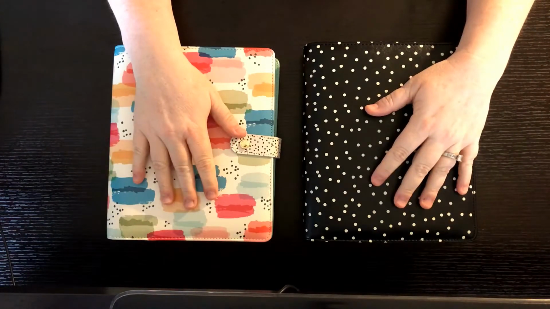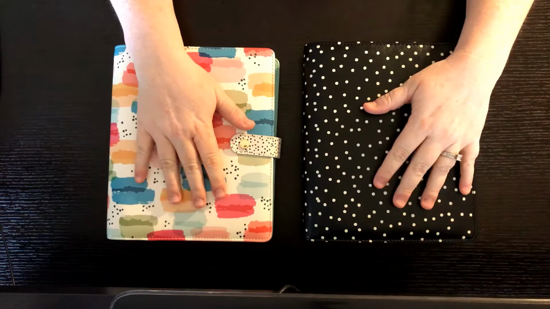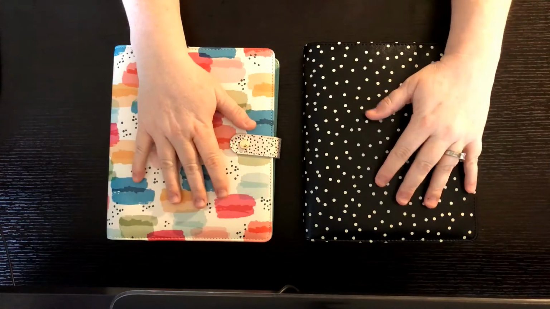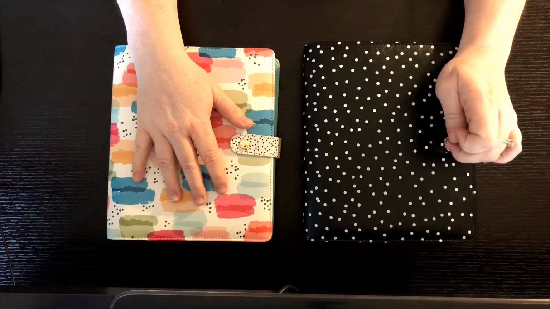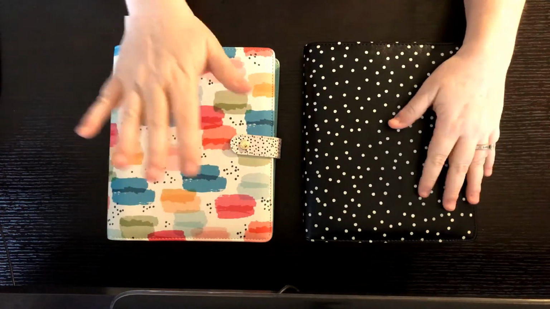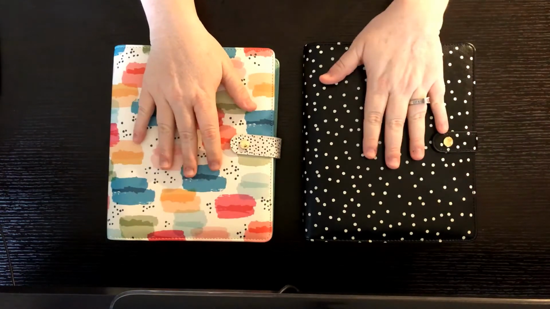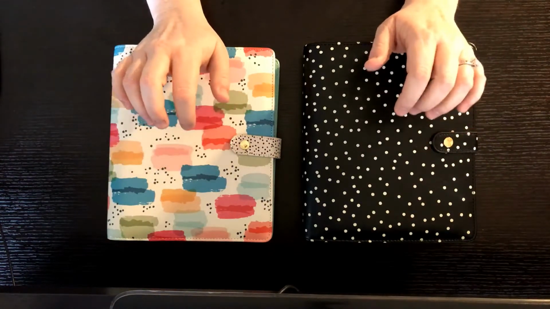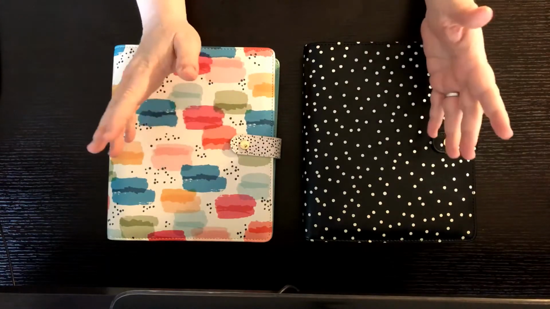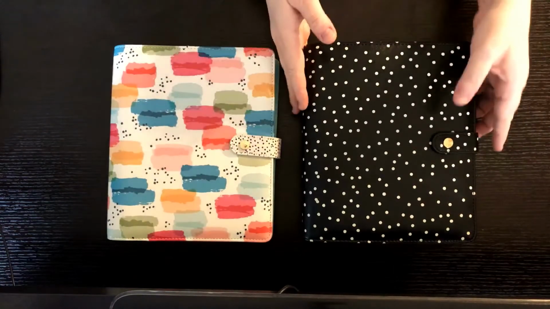So this week I'm going to be showing you what I have done with the binders. I know last week I did say that I'm using this one for my works in progress and this one for my series Bible. So this week I'm going to show you the pages that I put in here. So let's get started, shall we? Let's move this one out of the way.